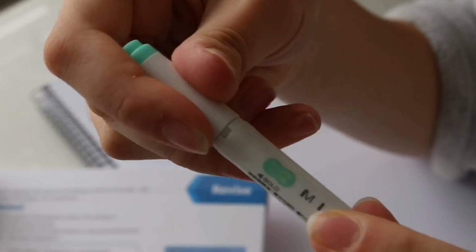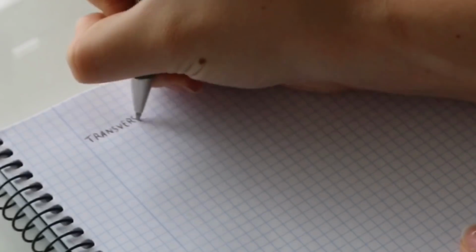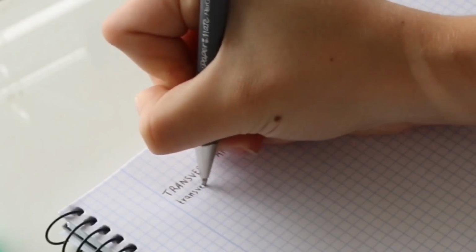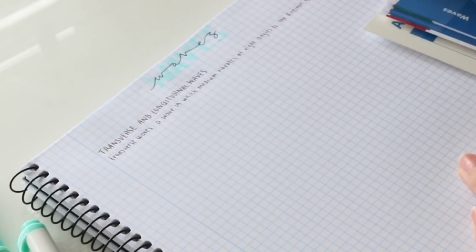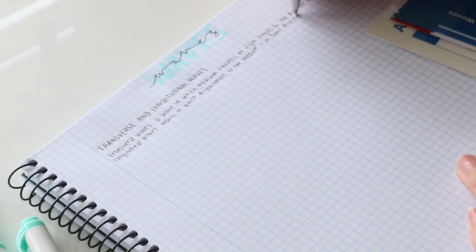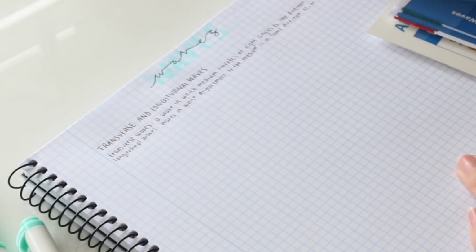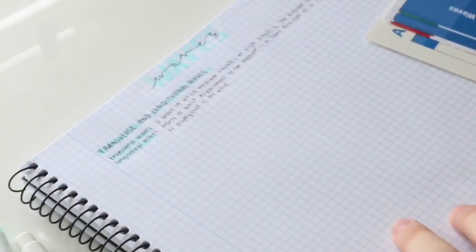So moving on to my notes, I usually go for a colour scheme, so I used a mint Mildliner, a similar colour of a Crayola Super Tip marker, and a colouring pencil from Paperchase. So for my title, I usually write it in block capitals with the main highlighter, which was my Mildliner for these notes, and then I go over it with a ballpoint pen in calligraphy, and then I do small subheadings. This one, as you can see, is transverse and longitudinal waves, and then I'm just doing simple definitions of them both. And then I highlight these subheadings in the same colour as I do the title and the keywords in the corresponding Crayola Super Tip marker.